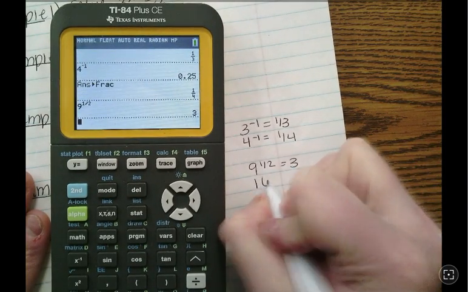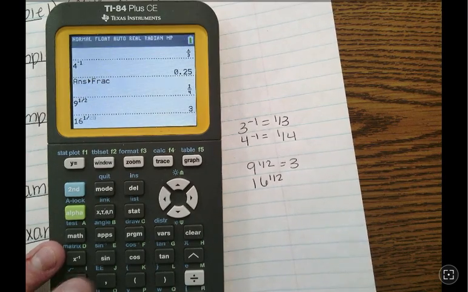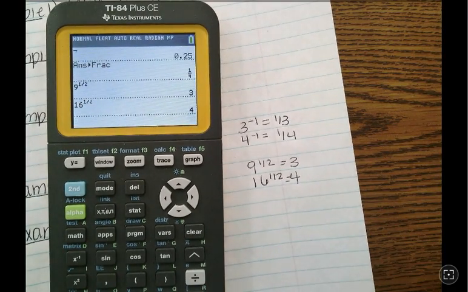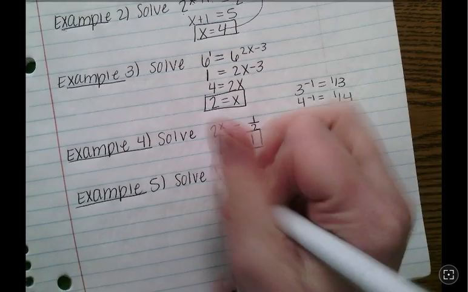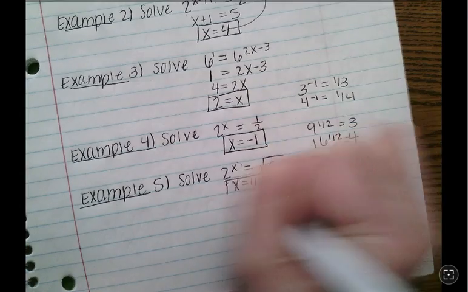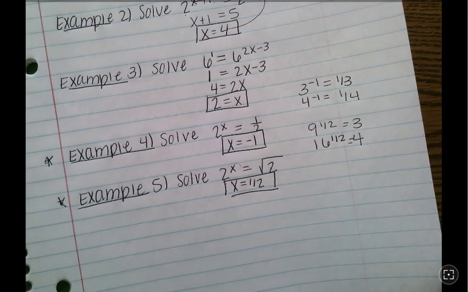And if I did 16 to the 1/2, I'd get 4, okay? So raising something to the 1/2 is the same thing as square rooting, essentially. So when I'm looking at an example like this, the power that would give me the square root of 2 is 1/2, okay?